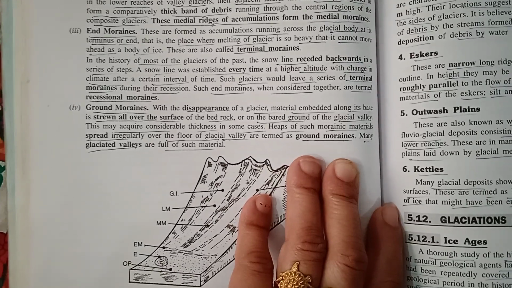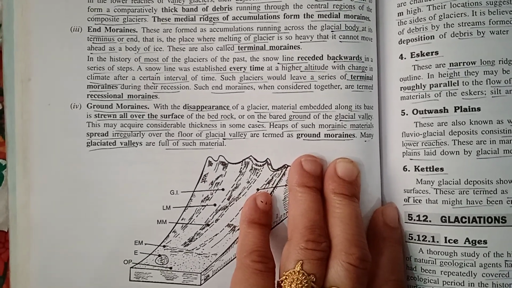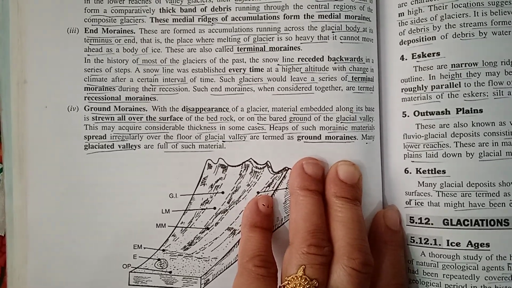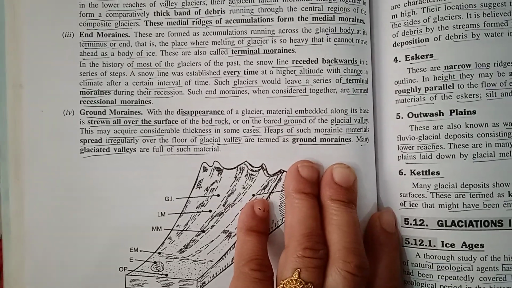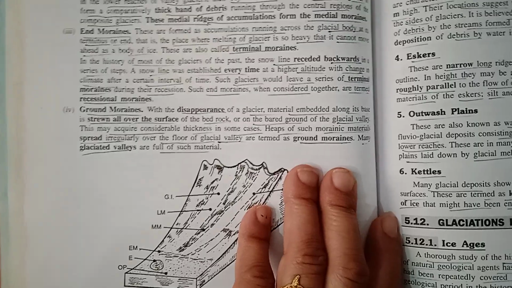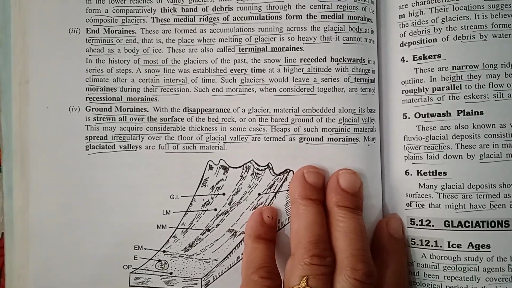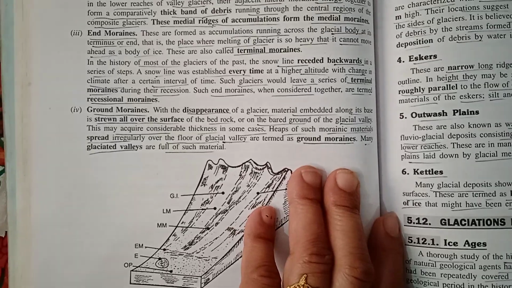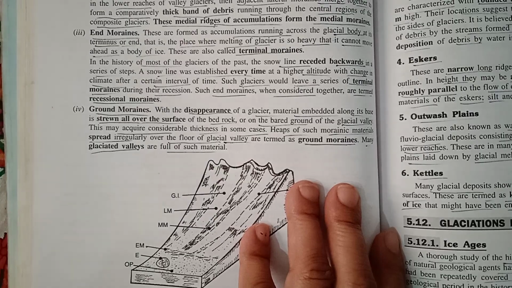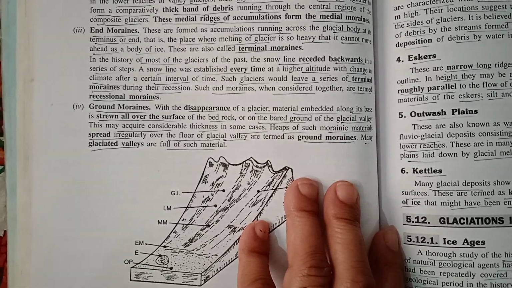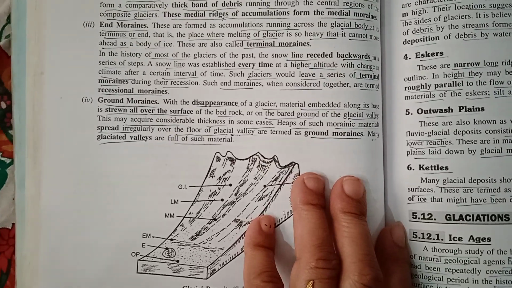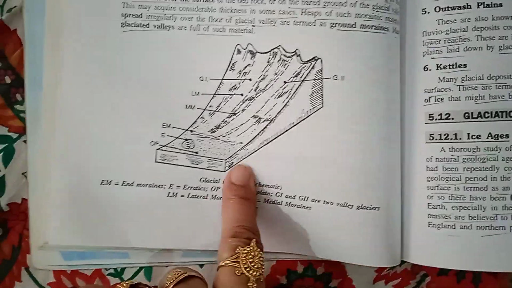Ground moraines: with the disappearance of a glacier, materials embedded along its base are strewn all over the surface of the bedrock or on the buried ground of the glacial valley. This may acquire considerable thickness in some cases. Heaps of such morainic materials spread irregularly over the floor of glacial valleys are termed as ground moraine. Many glaciated valleys are full of such materials.